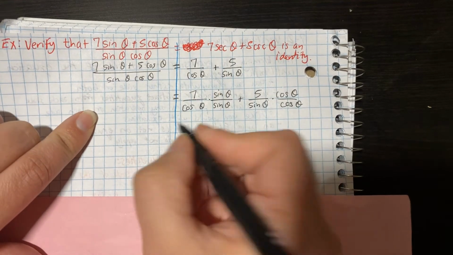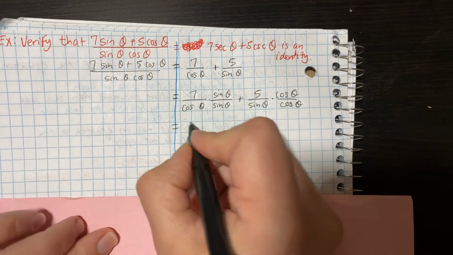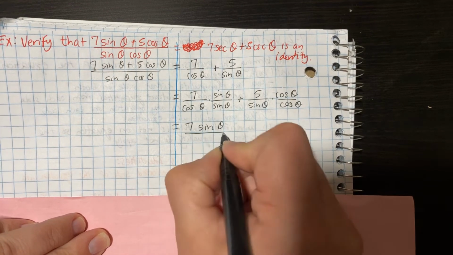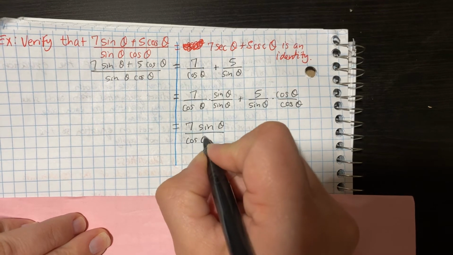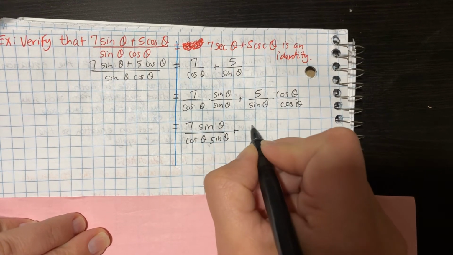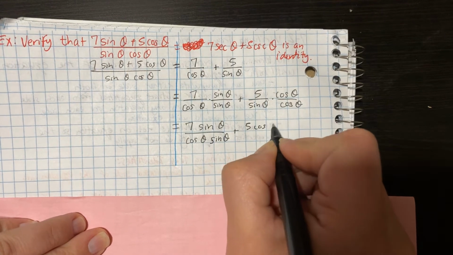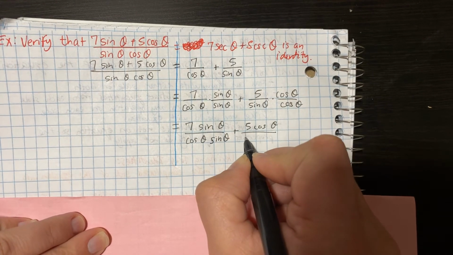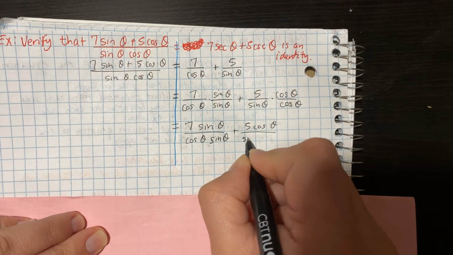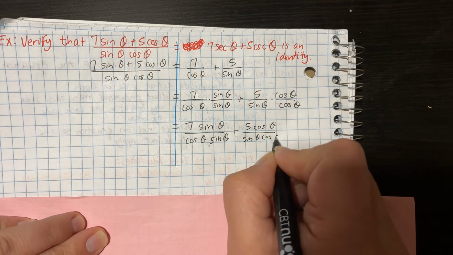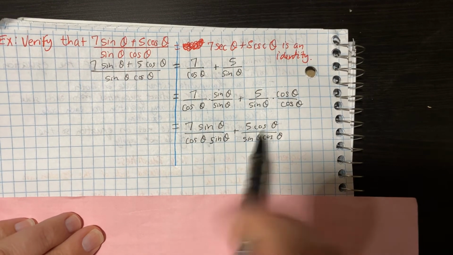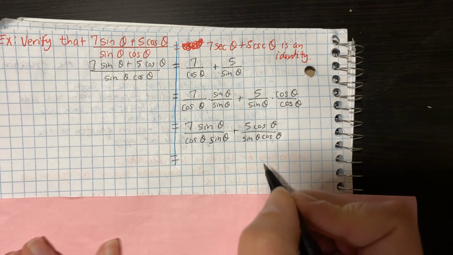Okay. All right, when we simplify, we're going to have 7 sine theta over cosine theta sine theta plus 5 cosine theta over sine theta cosine theta. Okay, so now they're common denominators, so let's add them.